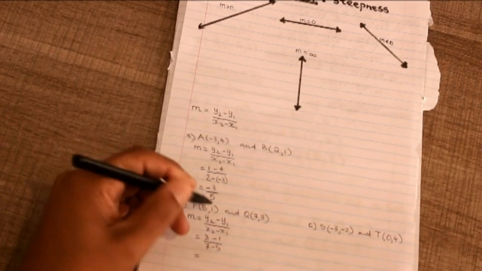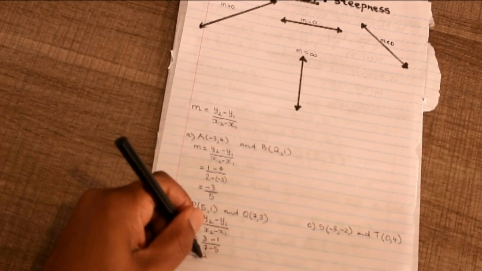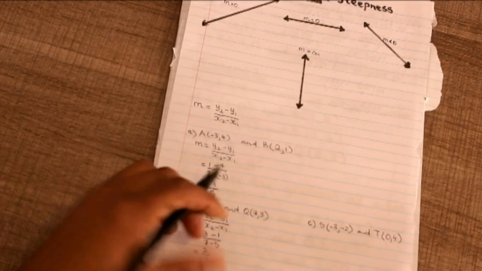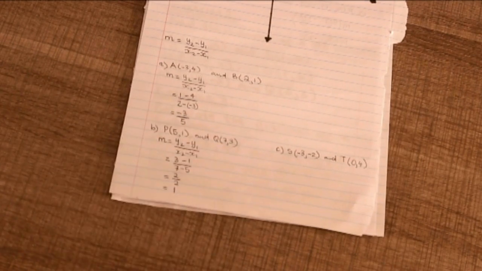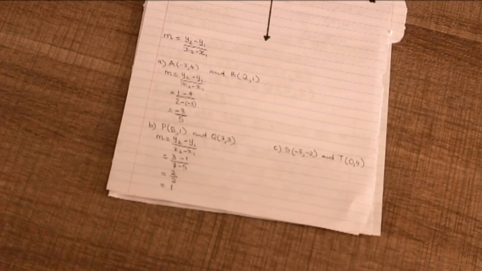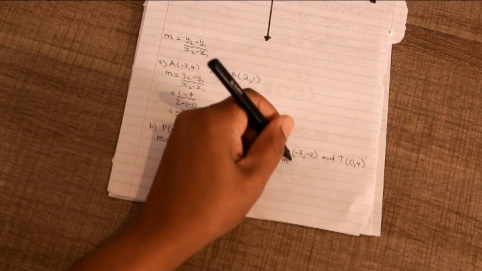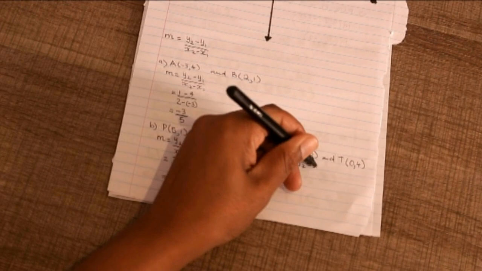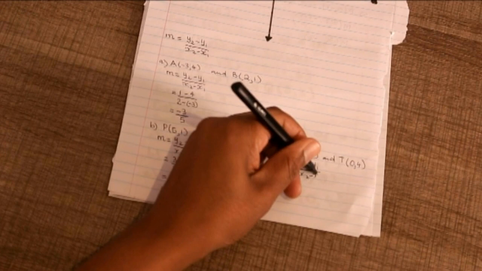So what do we get here? 3 minus 1 is 2, and then 7 minus 5 is 2. So at the ultimate end, the gradient is 1. I want us to discuss these gradients when we finish. Now, C, your gradient is y2 minus y1 over x2 minus x1.